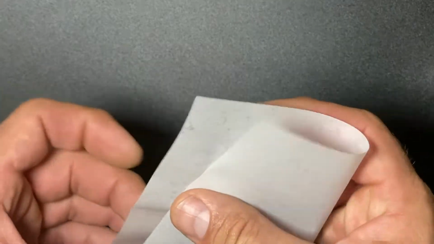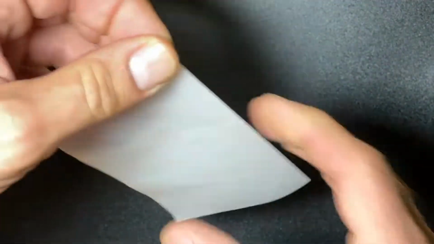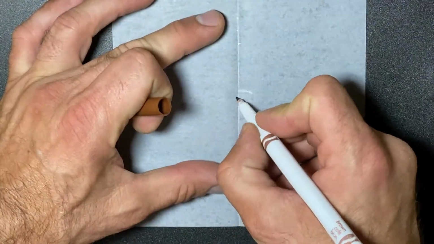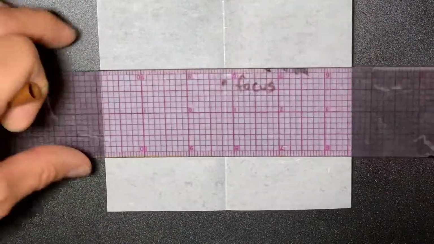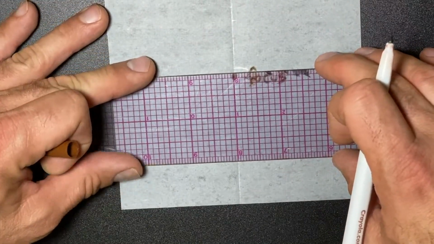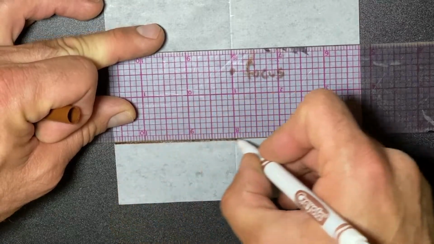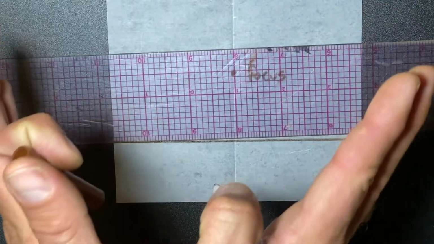So here's what we're going to use. We're going to use tracing paper. We start by folding your tracing paper in half, really just to find the middle. That's the only reason I do that, because I want it centered. I will draw a focus point, and underneath that focus point I will draw a directrix line. The closer you make it, it seems like it becomes a more narrow parabola. The further away, the more wide open.